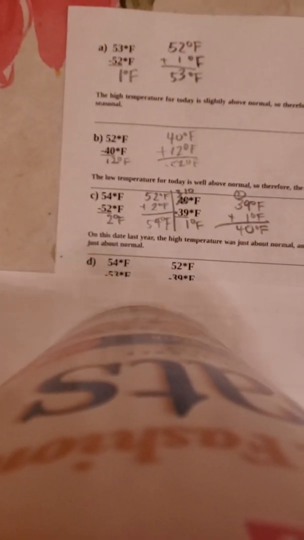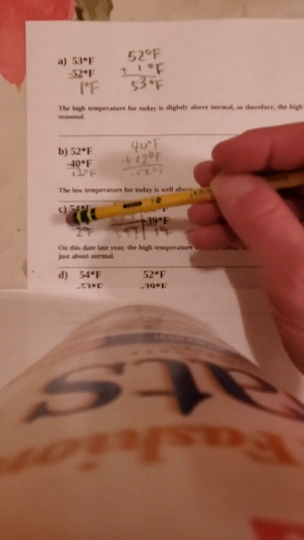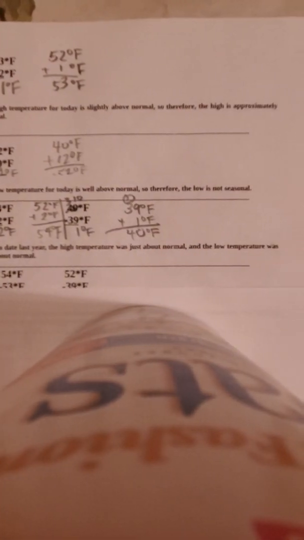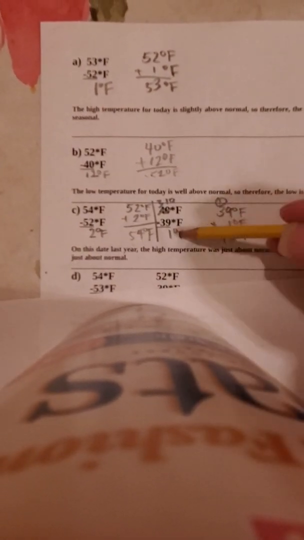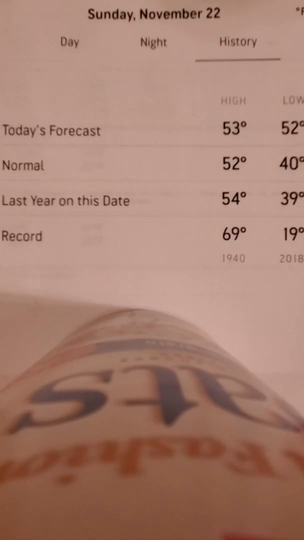So our solution sentence would be, on this date last year, the high temperature was just about normal. And the low temperature was also just about normal, only a difference of 1 degree. So that's good to go.